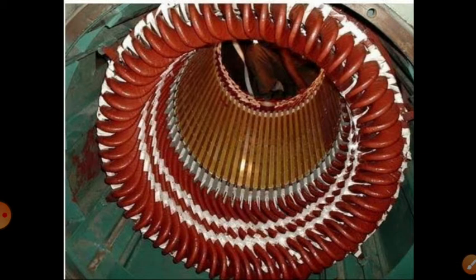It may be a synchronous machine or an induction machine. Okay, the stator is the stationary part, the armature winding. Inside there are slots in which the winding is wound based on some rules and regulations, lap winding and wave winding.